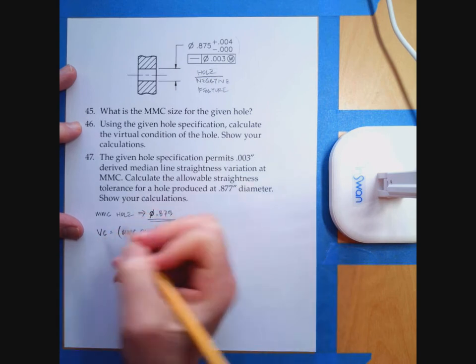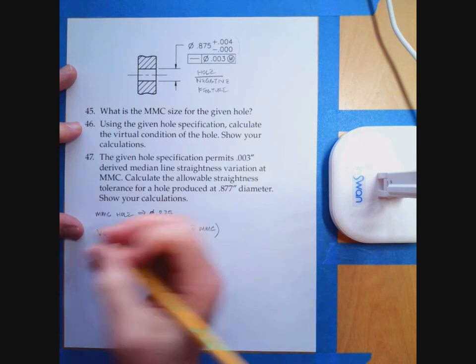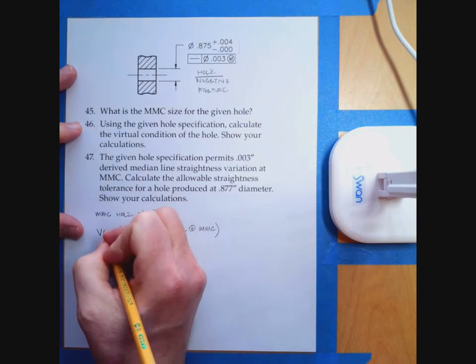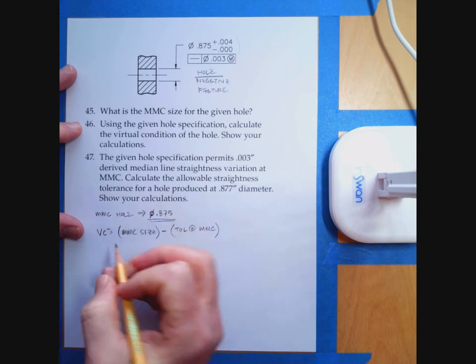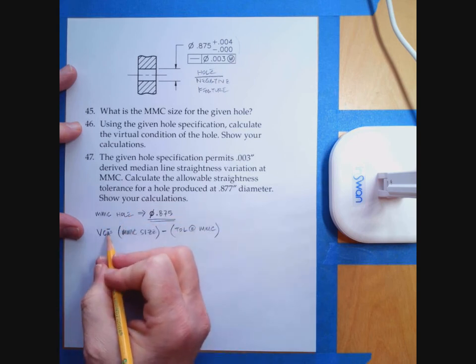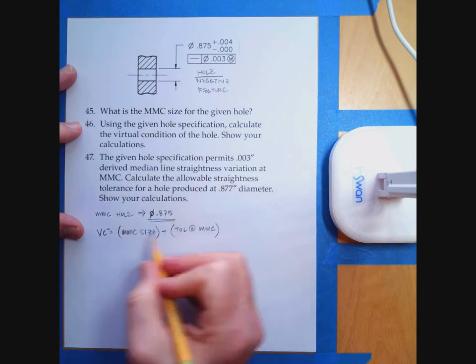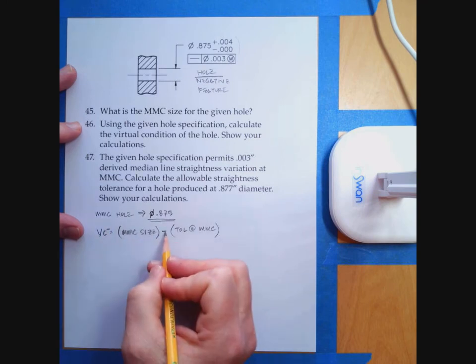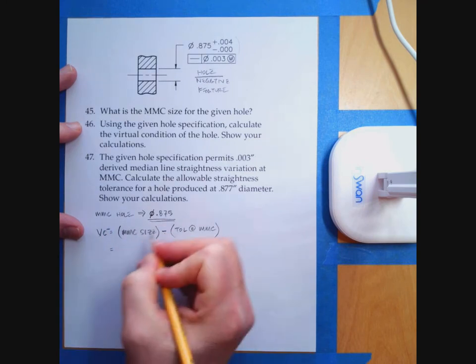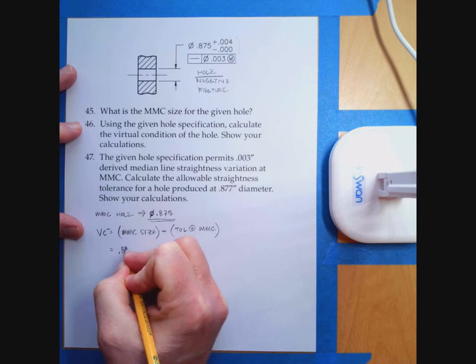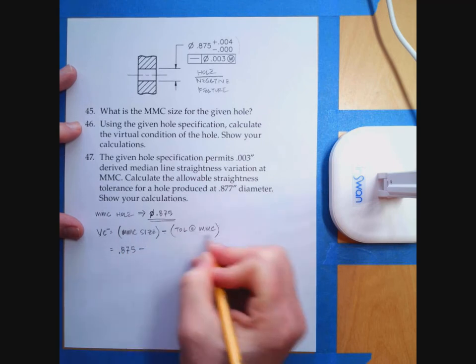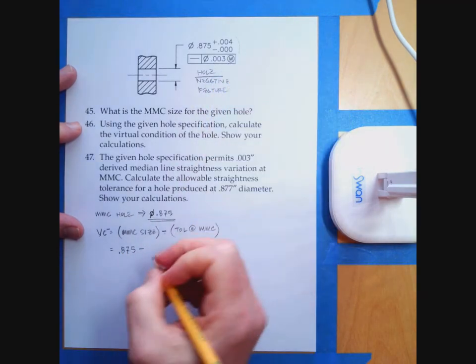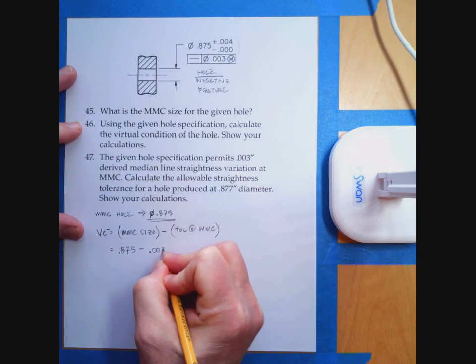When I'm doing my own calculations, I use a little minus sign here because it's the virtual condition of a negative feature. So the MMC size is 0.875. The tolerance at MMC is 3 thou.